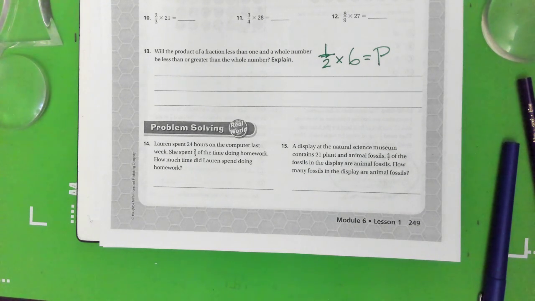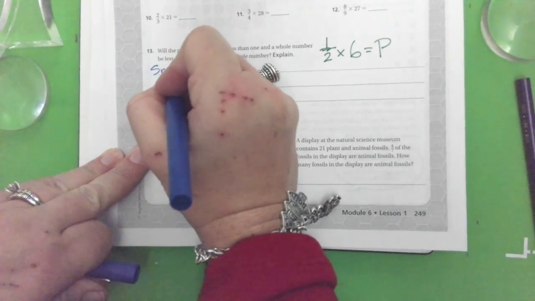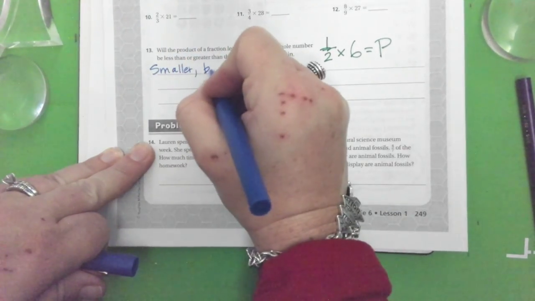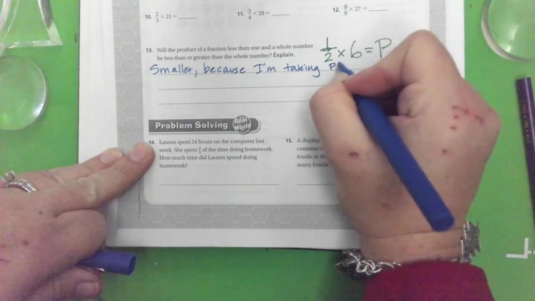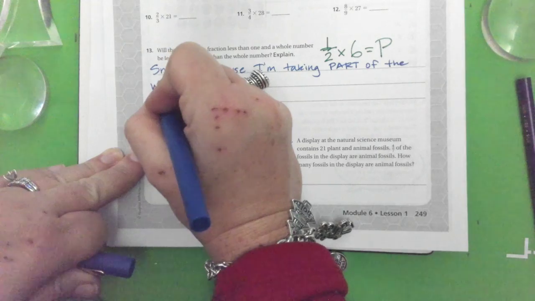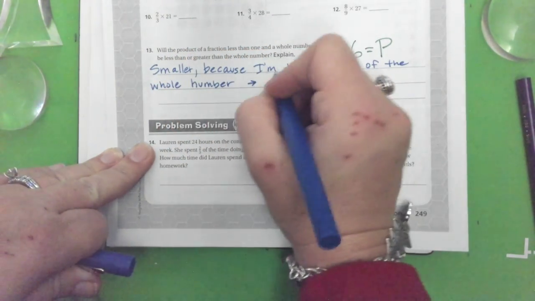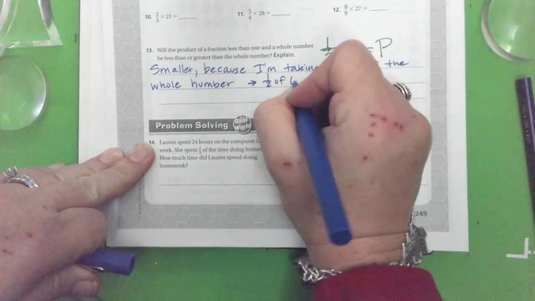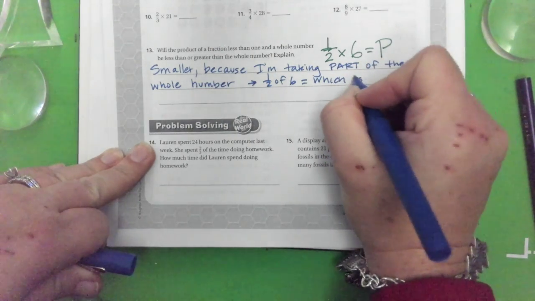Why, Ava, is it going to be smaller, sweetheart? Okay, because I'm taking part of the whole number. For example, I'm taking 1/2 of 6, which is 3.